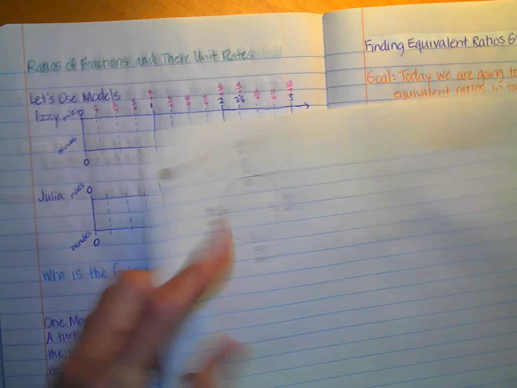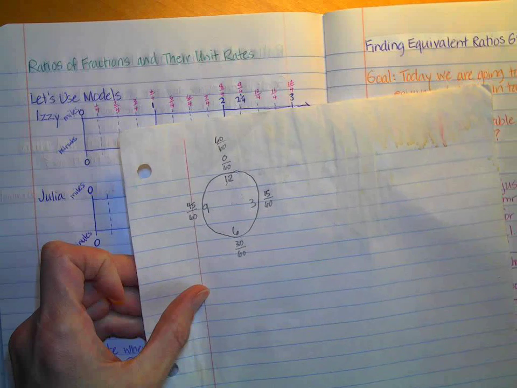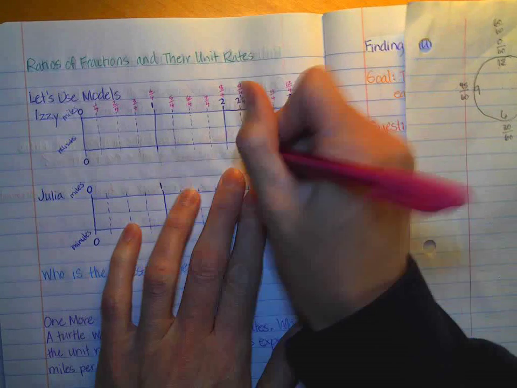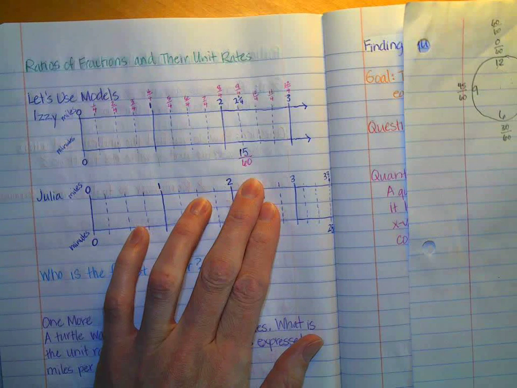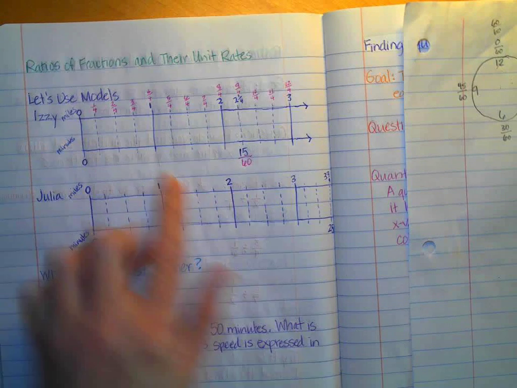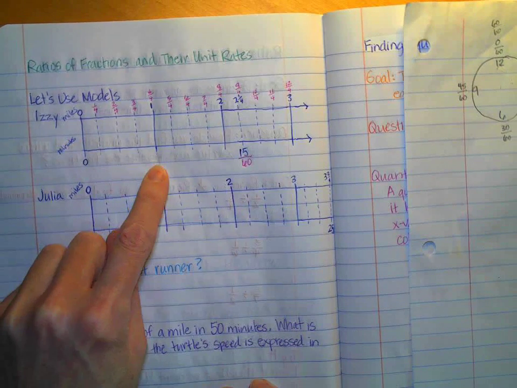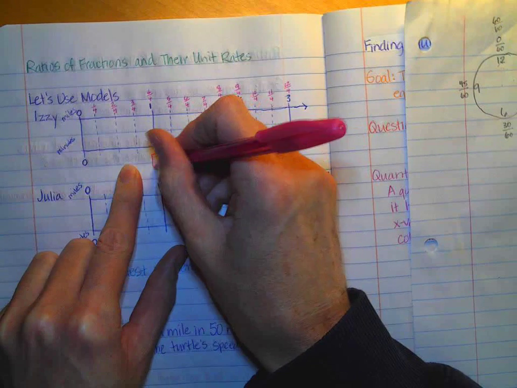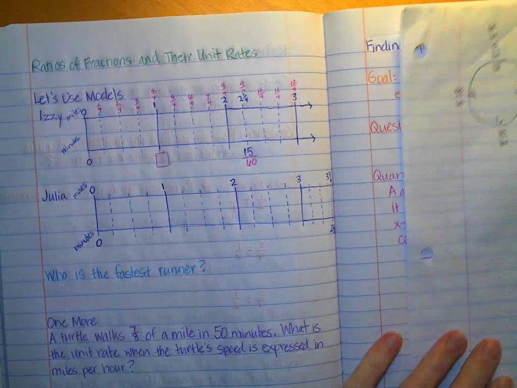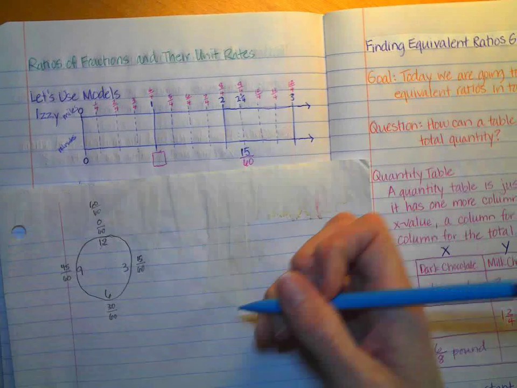So the question is, could we turn this into a fraction? And the answer is yes. We could write this as 15 out of 60. Our job is to figure out how we're going to find this amount right here. This is what we're looking for.